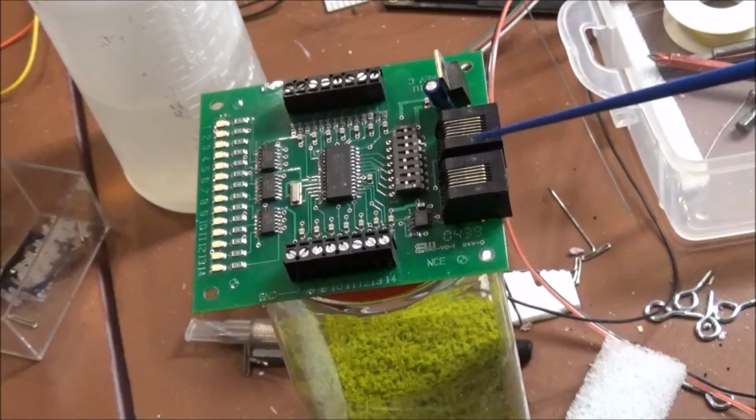Now, with this hooked into the bus, and then my serial port hooked into my computer, I can launch JMRI, and I can actually define on my map where the block is, and then be able to detect whether there's a train in each block. Which brings me to my next little point.